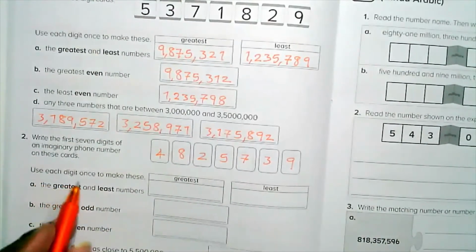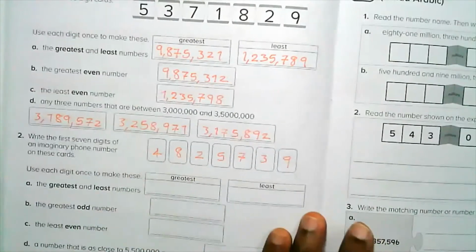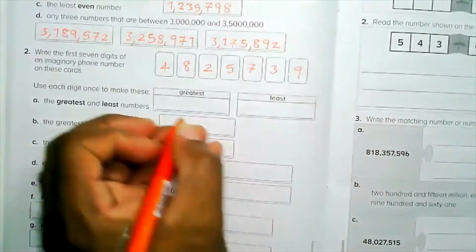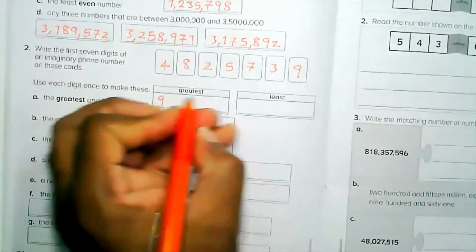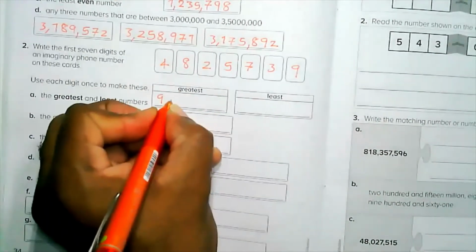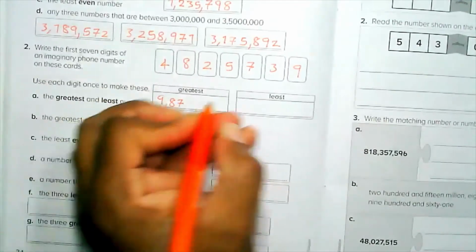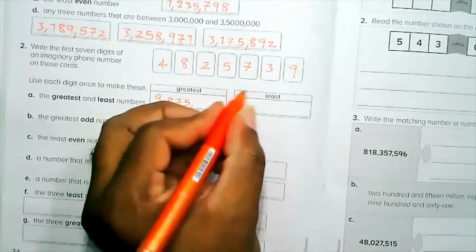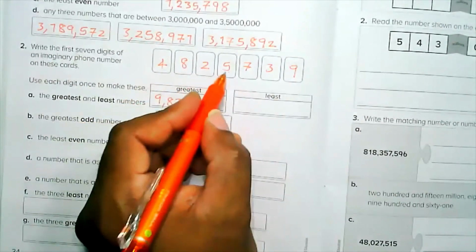Now use each digit once to make this. So the greatest number is 9, followed by 8 and 7, followed by 5, 4, 3, 2, 1.